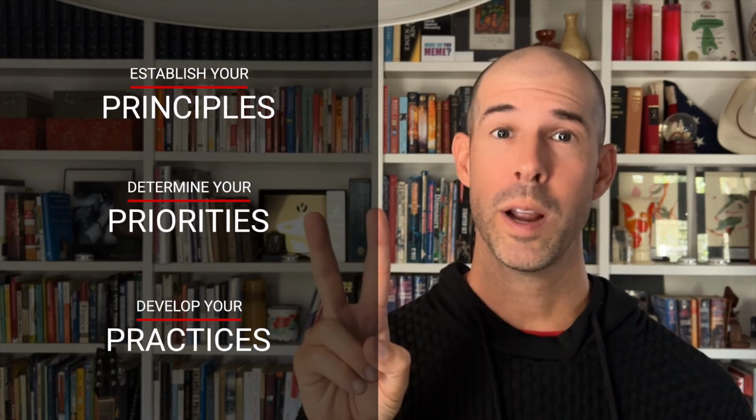Altogether, this guidance represents the third and final part of the machine framework, the set of actions you need to take repeatedly as an engineering leader. Establish your principles, determine your priorities, and develop your practices. The machine, composed of product, people, and process, never stops. You're never done. There's always room for improvement. Just keep the gears turning, and you'll be well on your way to becoming a strong and effective software engineering leader.